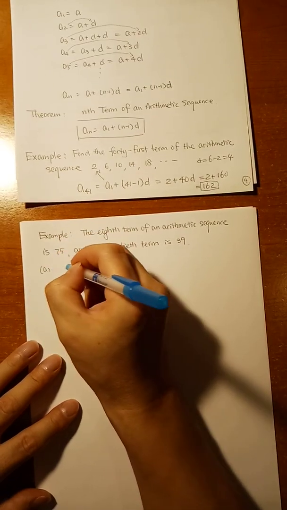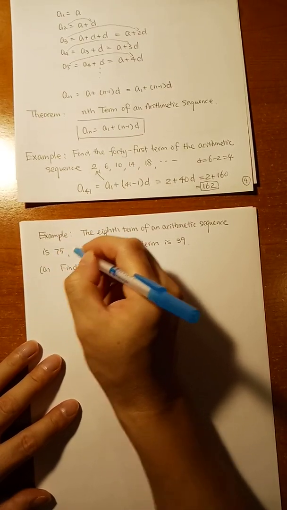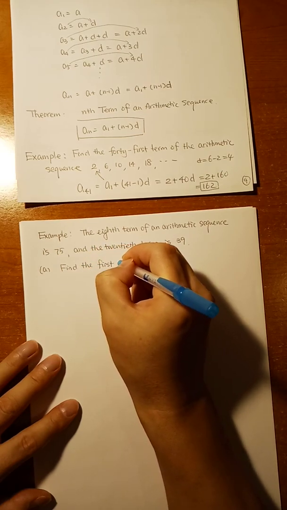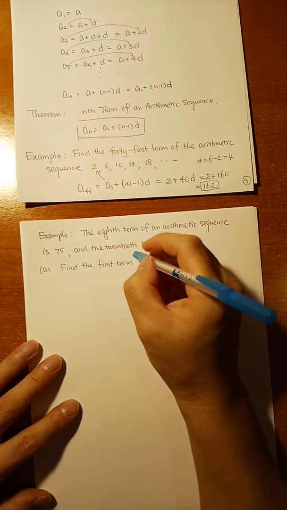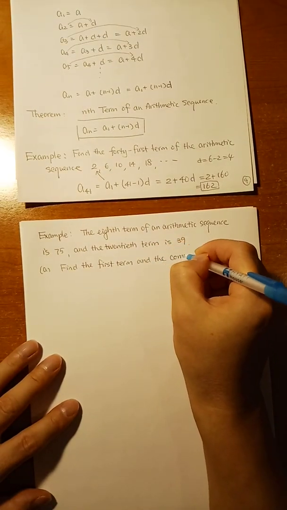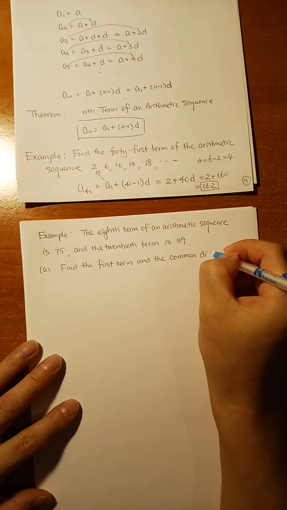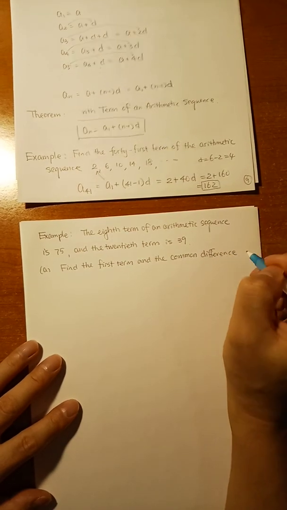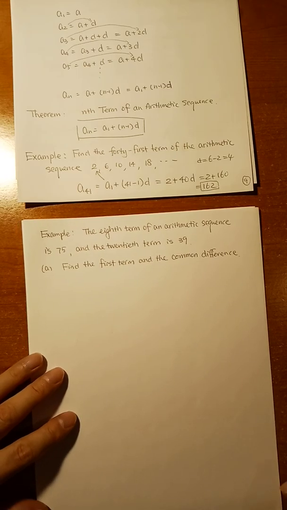A, find the first term and the common difference. Find the first term and the common difference.